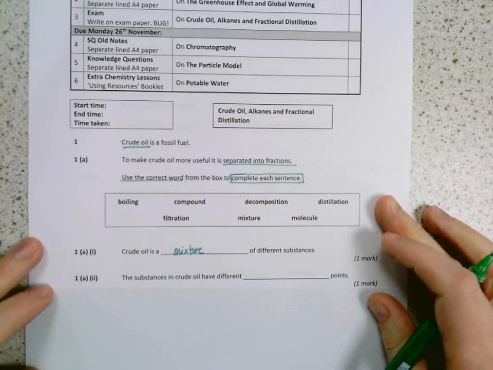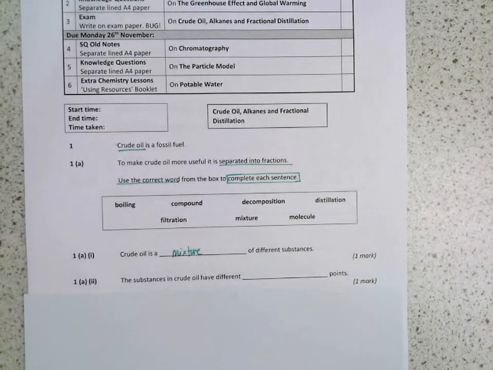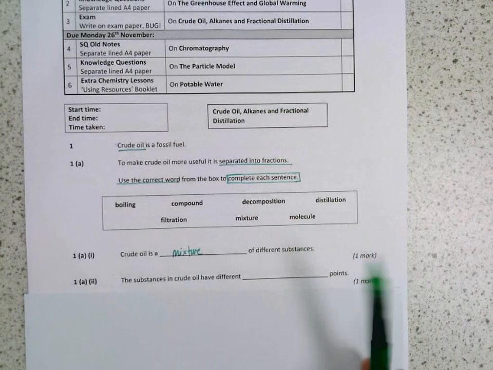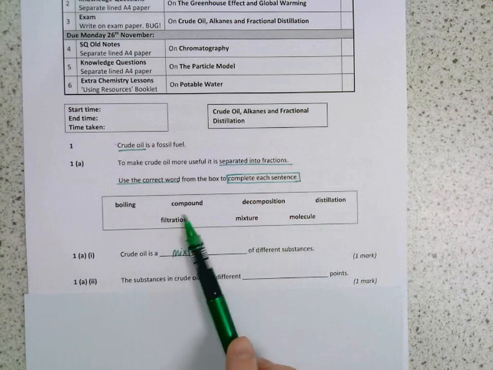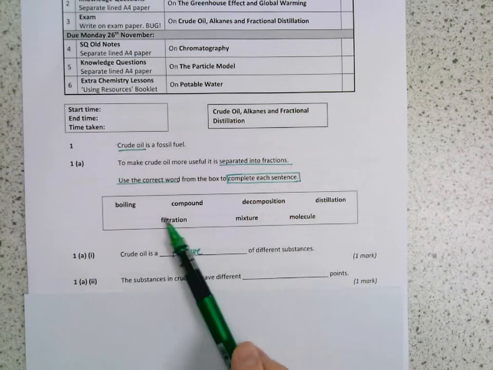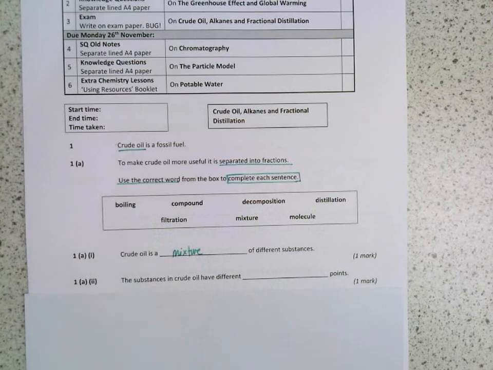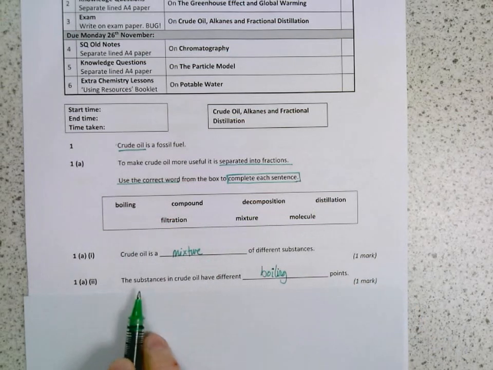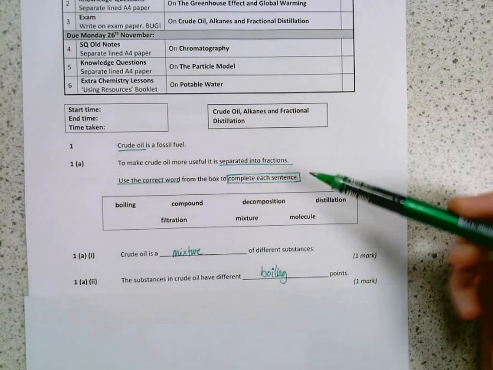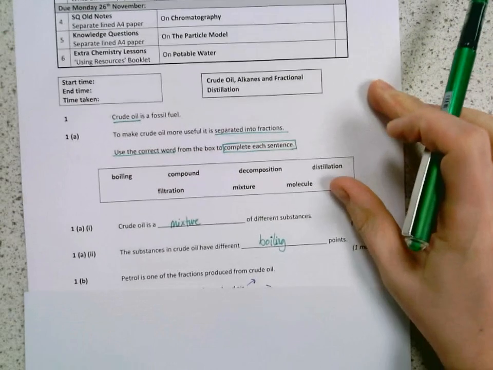The substances in crude oil have different what points? Perhaps you don't know it, in which case it shouldn't be hard to go through. Different molecule points, doesn't make sense. Different mixture points, no. Filtration points, compound points, decomposition points, distillation points, boiling points. That sounds about right. And you should know that the substances in crude oil, namely fractions, have different boiling points.